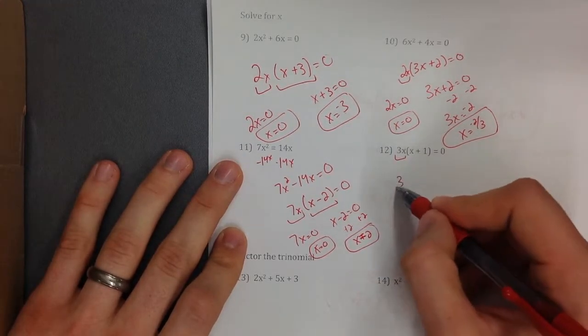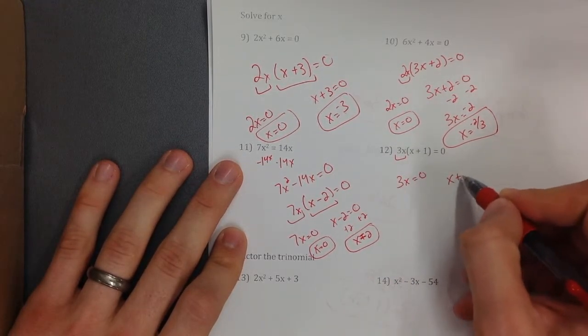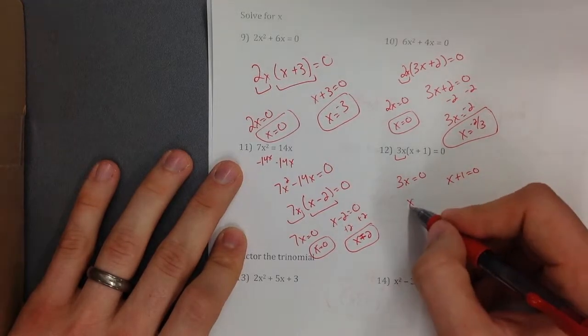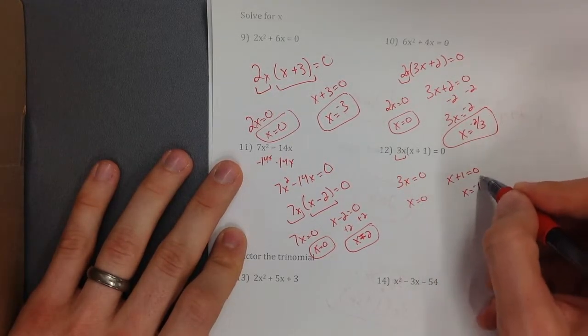Number 12, 3x could be 0. And x plus 1 could be 0. So x is either 0 or negative 1.